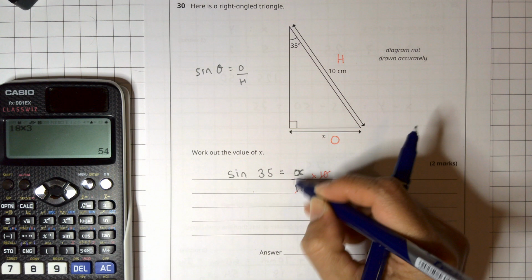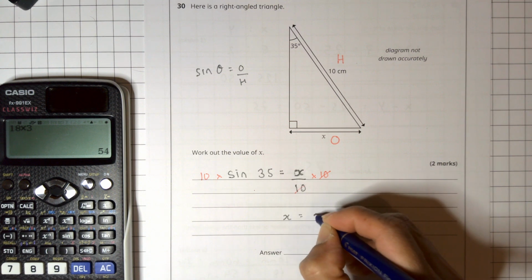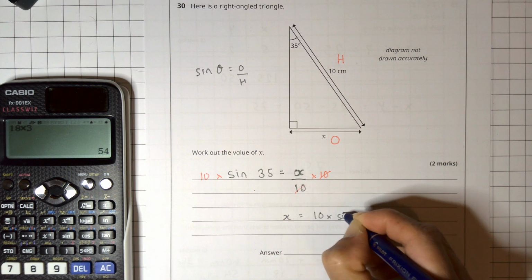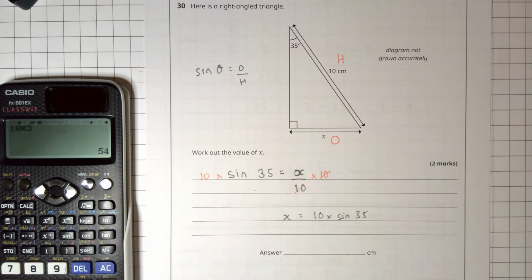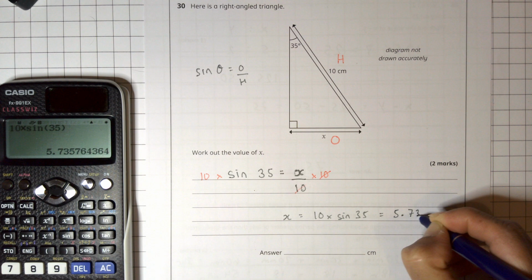But if you do that to the right hand side, you need to multiply the left hand side too, to keep it balanced. So x would now be worth 10 lots of sine 35. So you have your calculator, you say 10 times sine, find your sine button, 35, close brackets, and you end up with an answer that comes out to 5.7357, and it continues for quite a bit.